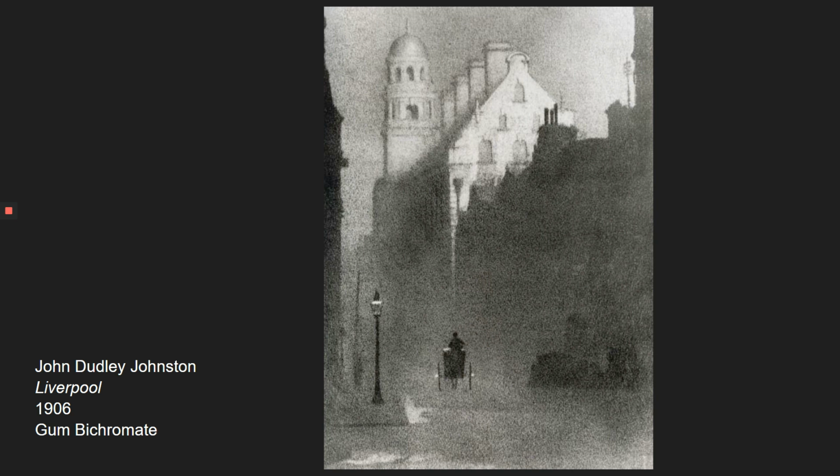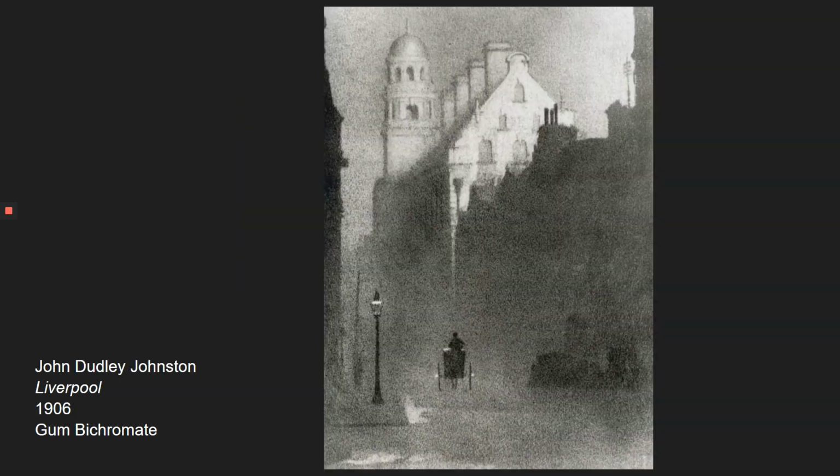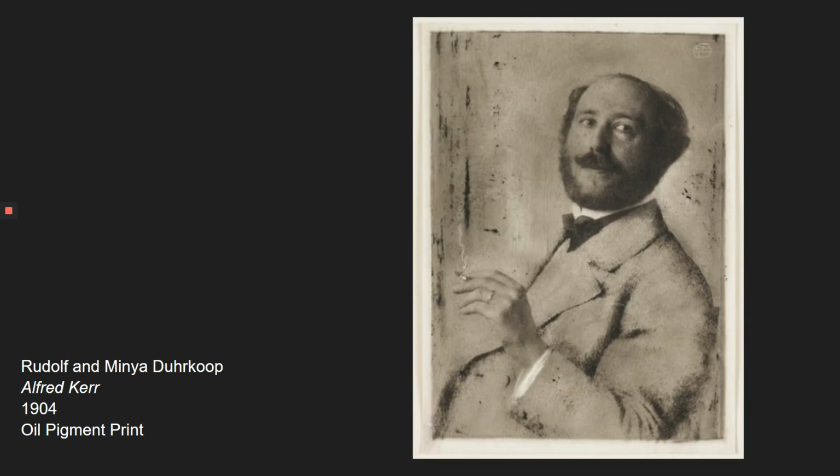So with pictorial photography, this magical essence is captured in the form of the unique print. So instead of creating exact copies from a negative, each print is treated as being one of a kind.